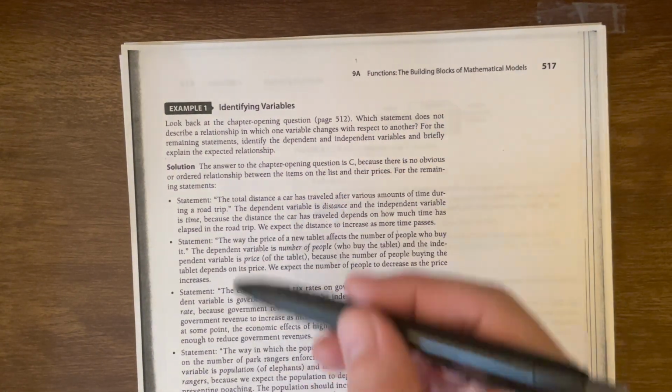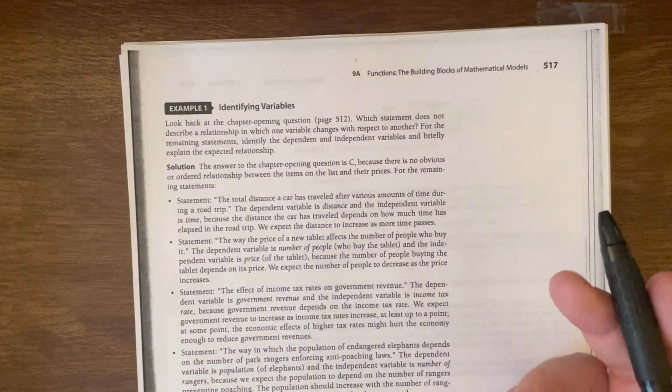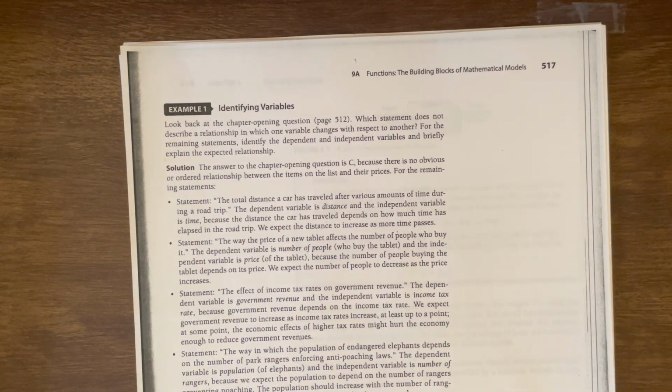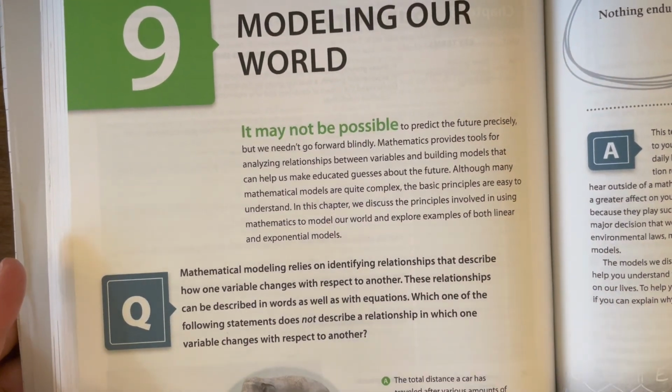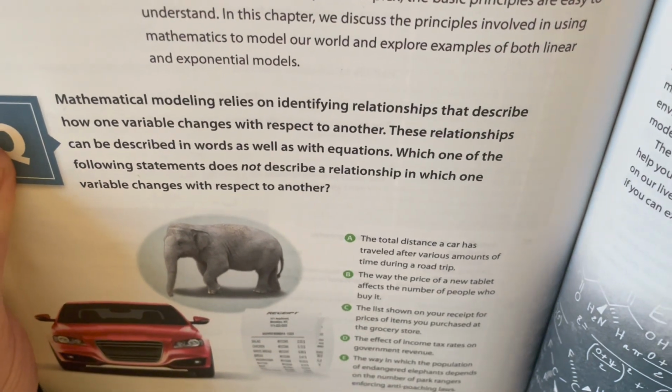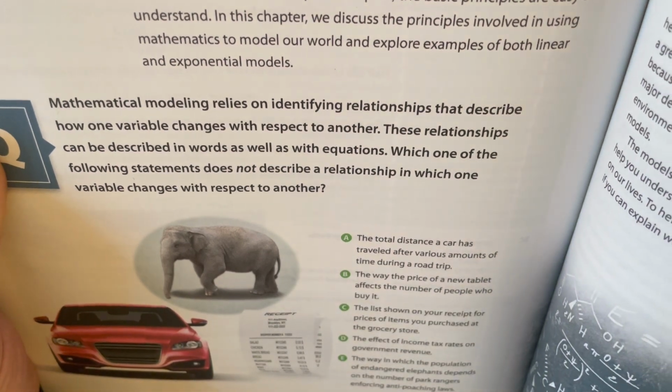Now let's just take an extra moment looking at them and try and figure out that independent-dependent variable relationship. Of course, there is a little catch. This is page 512 that they're referring to, and down here, these are those situations. Try and angle so you could see them all. So they have 5 situations here that they just quickly describe.